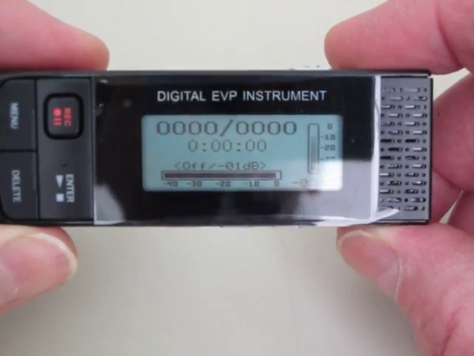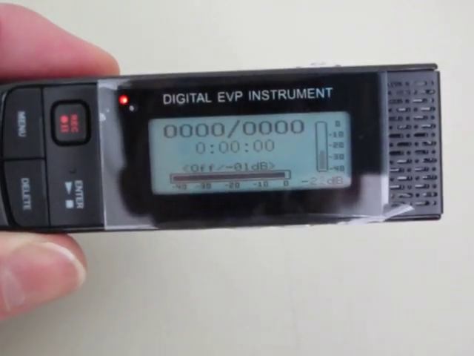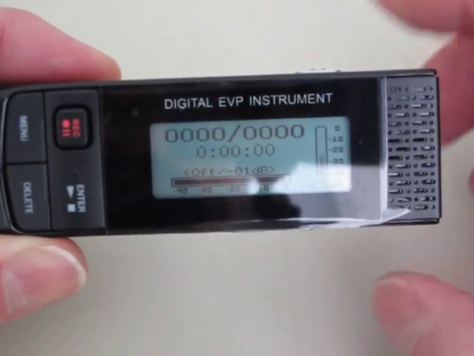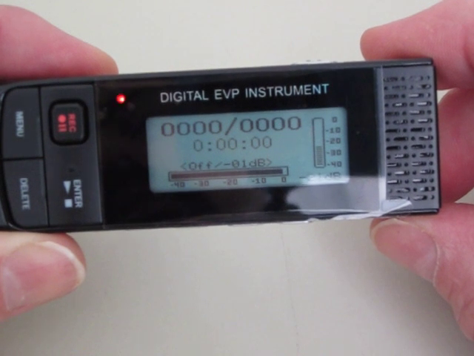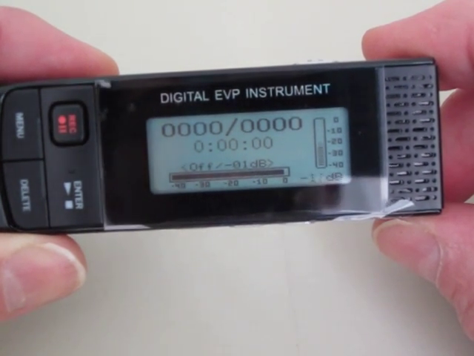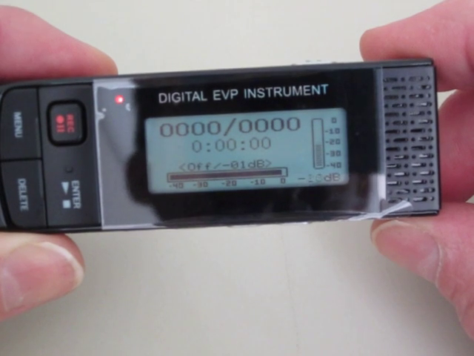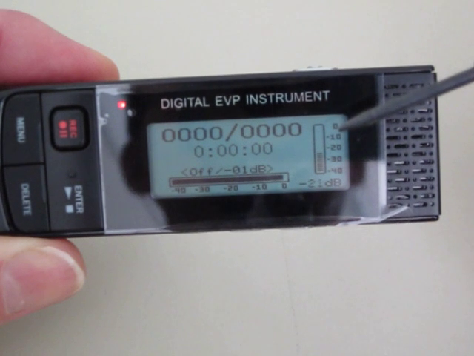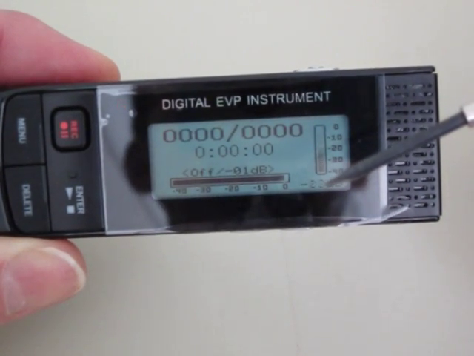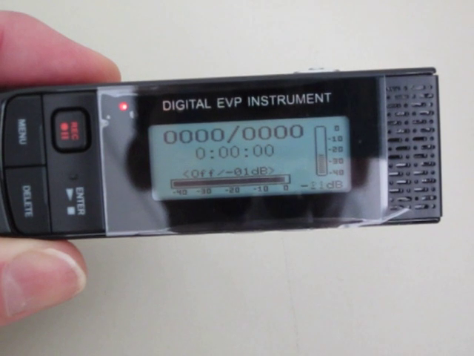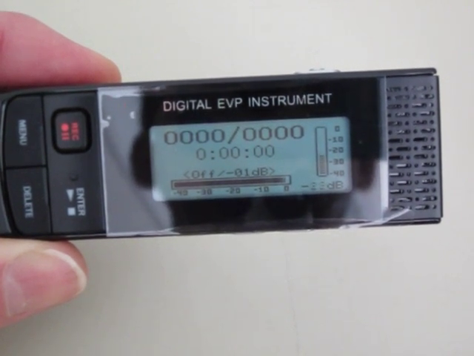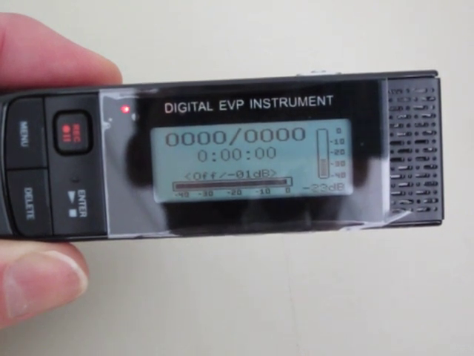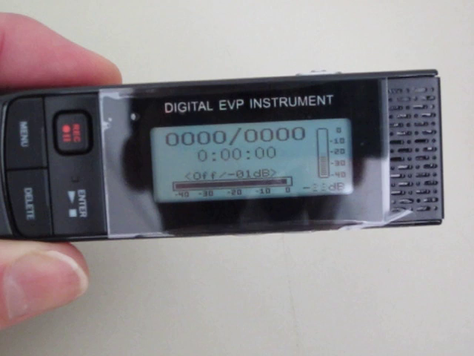On the bottom is a horizontal bar graph. This horizontal bar graph right here also depicts dB settings. You need to adjust that at a higher sensitivity setting than what the average dB level is indicating on this vertical bar graph. So if you look at the number here right below the vertical bar graph, you see a number changing. With everything quiet in the room, look and see what that number is, and then set your threshold for your EVP trigger higher than that.